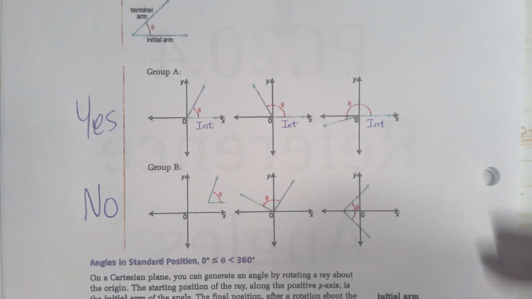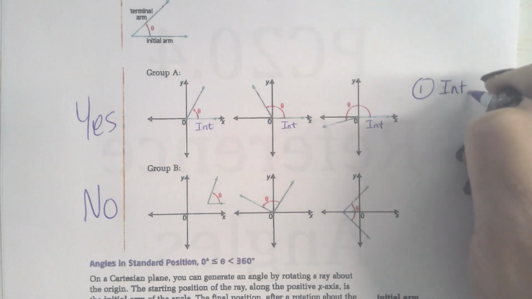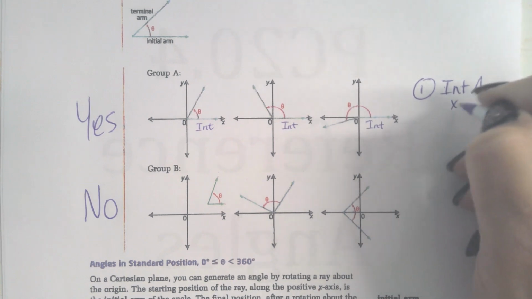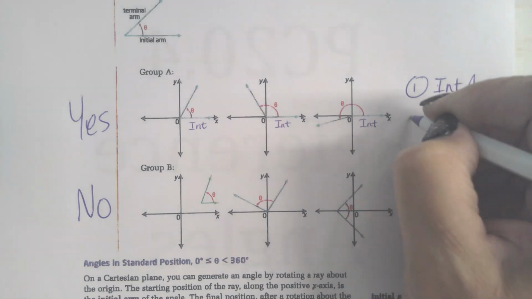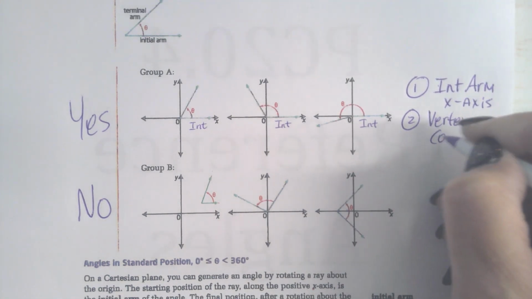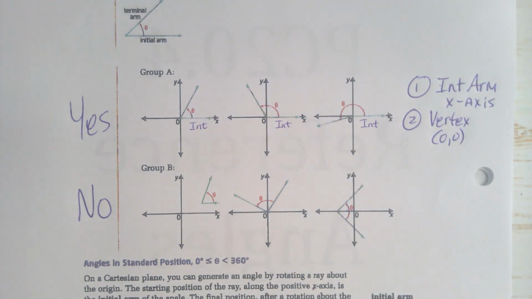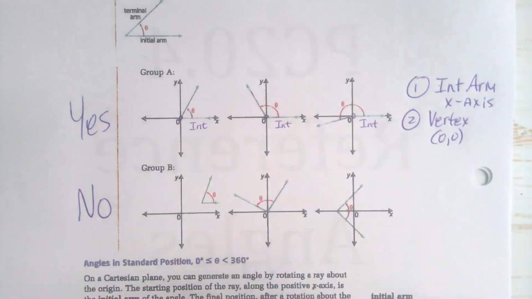So that's the first one, your initial arm on the x-axis. The second thing it has to have is that your vertex needs to be at (0, 0). It's right here, right in dead center. Here's the vertex of all my angles, right there.